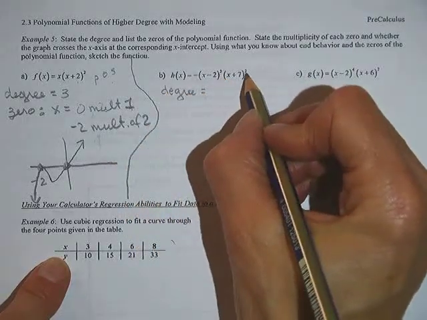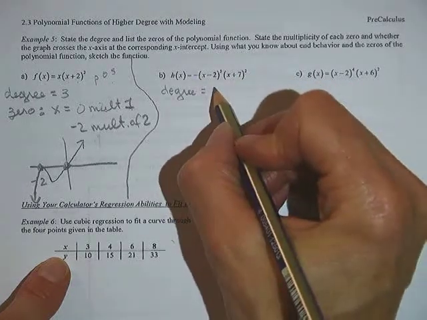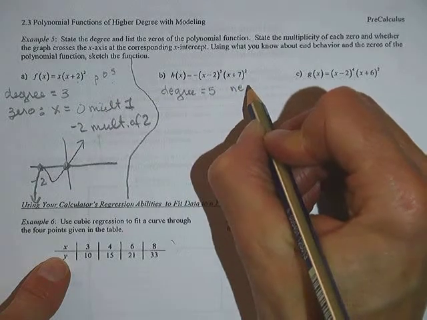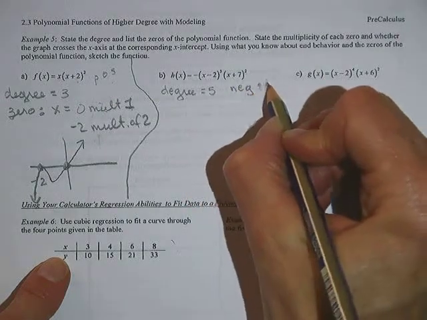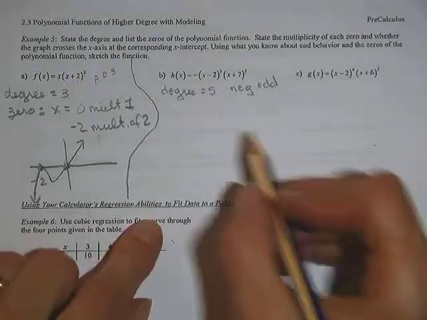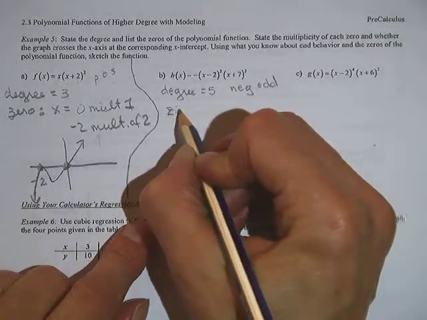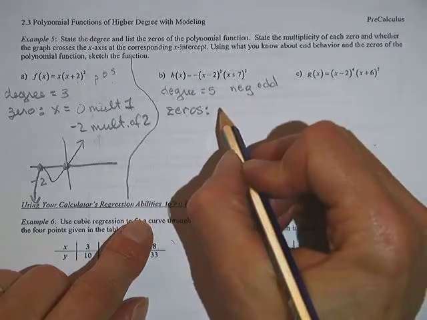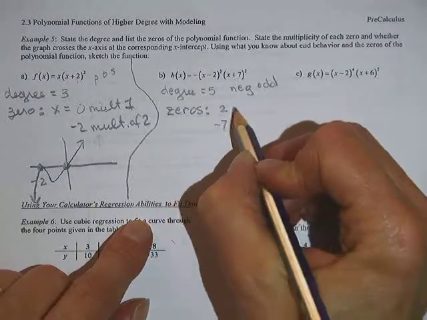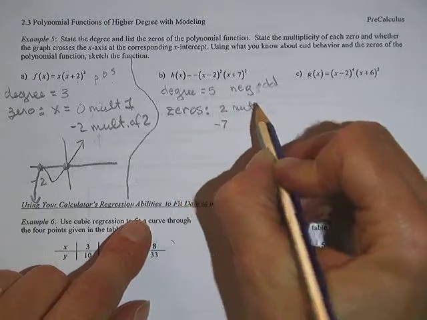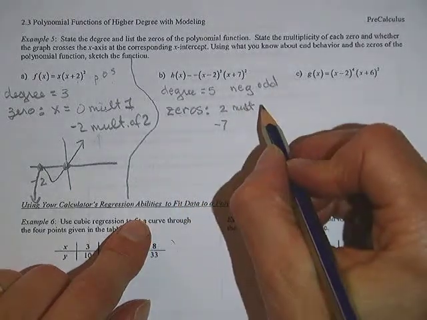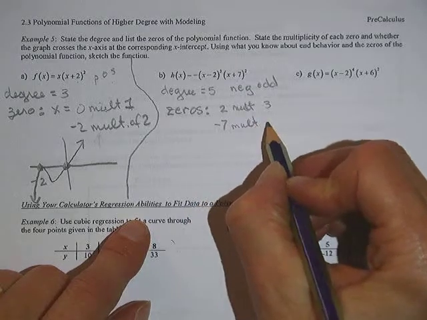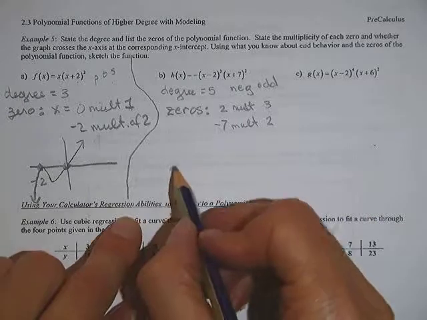Okay? Let's try the next one. Does everybody kind of understand what we just did? All right. Okay, what's the degree of this one? 6, no 2, 5, wow. What is this? It's 3 plus 2, that's it. So it's 5. Okay? It's negative odd. Okay? What are the zeros?